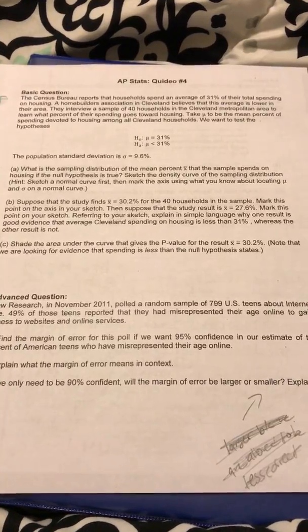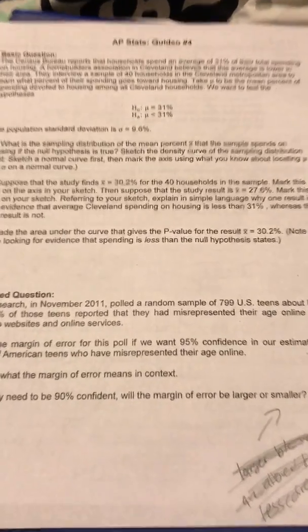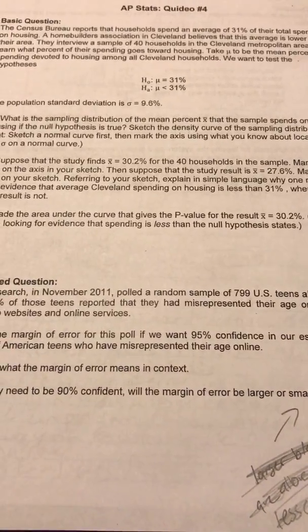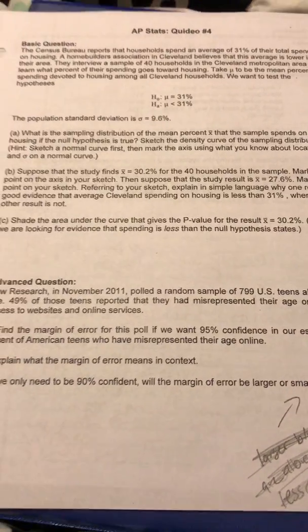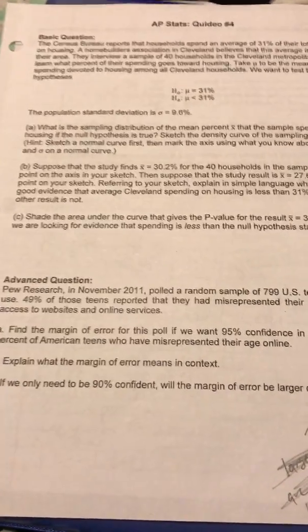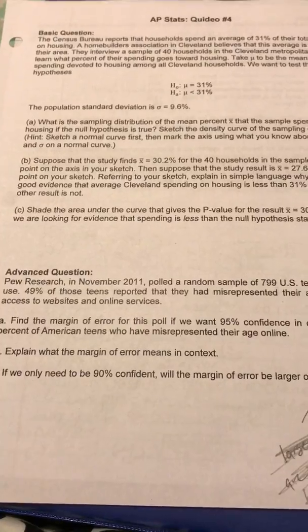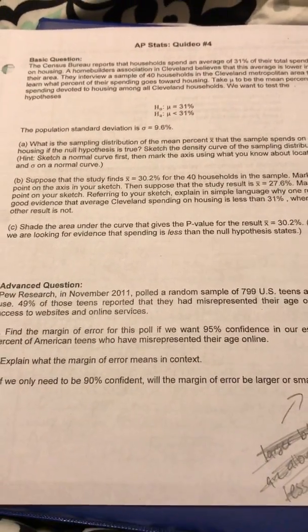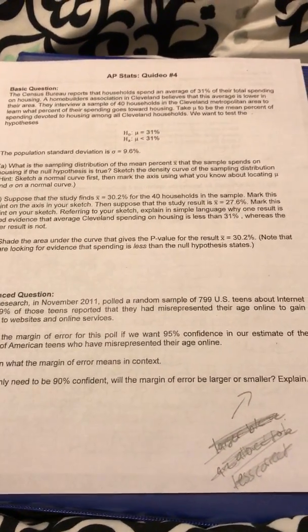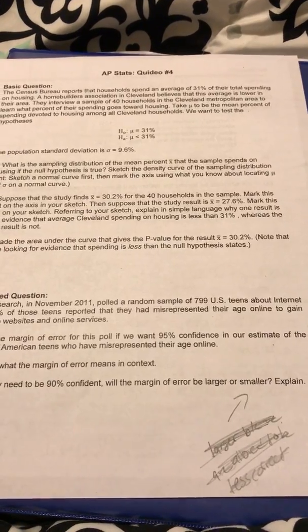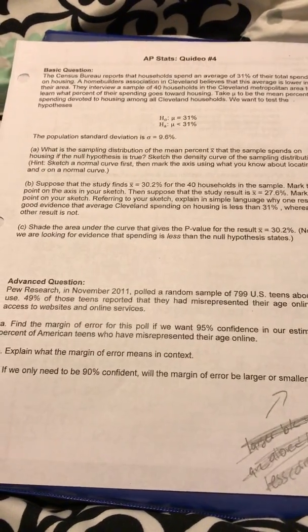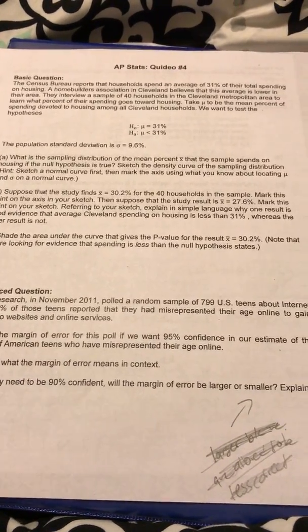We want to test the hypotheses. Ho is mean equals 31%, and Ha is the mean is less than 31%. The population standard deviation is sigma equals 9.6%. Question A asks, what is the sampling distribution of the mean percent x bar that the sample spends on housing if the null hypothesis is true? Sketch the density curve of the sampling distribution.